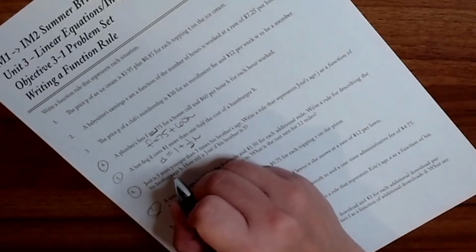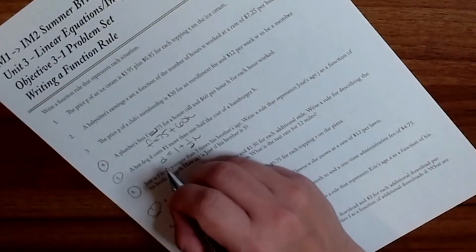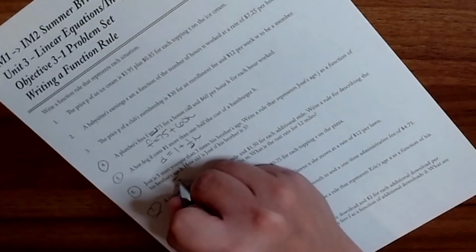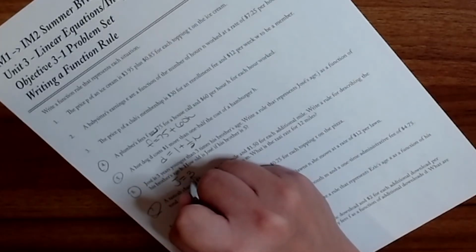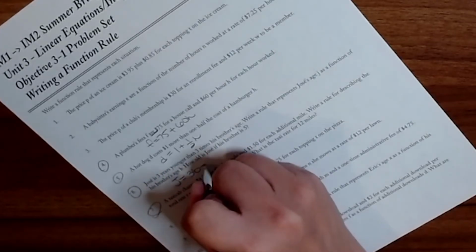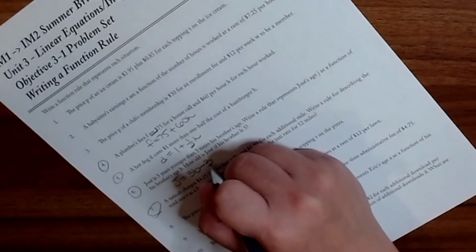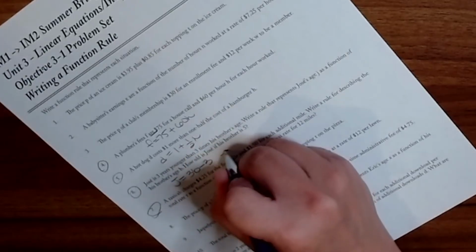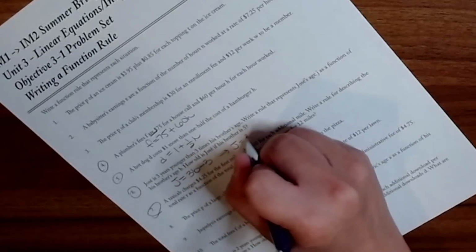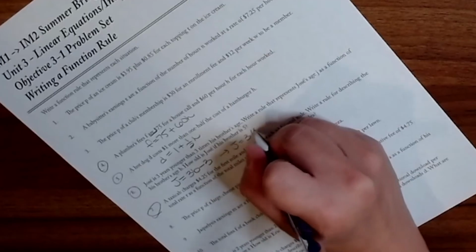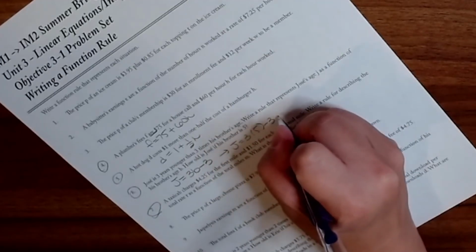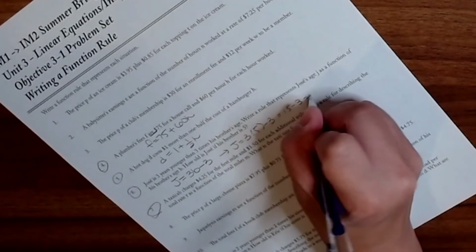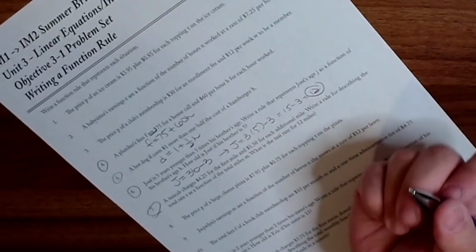Jose is 3 years younger than 3 times his brother's age. So Jose is 3 times his brother's age minus 3. How old is Jose if his brother is 5? So then that just means I'm going to take B and plug in 5. So then 15 minus 3, which is 12. So Jose is 12 years old.